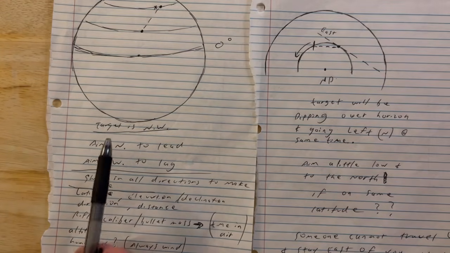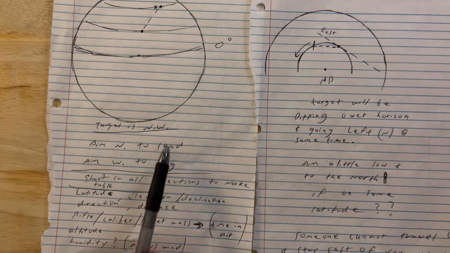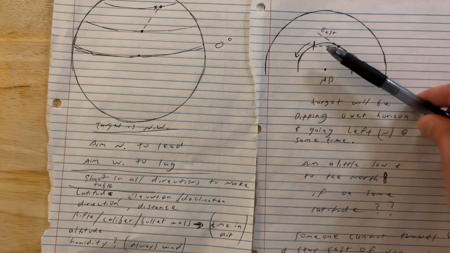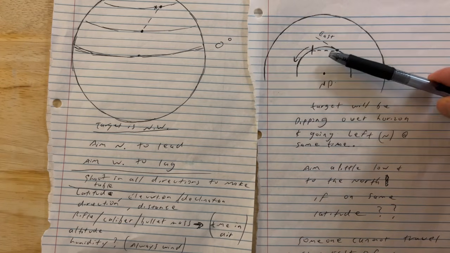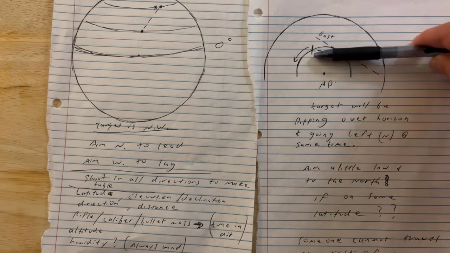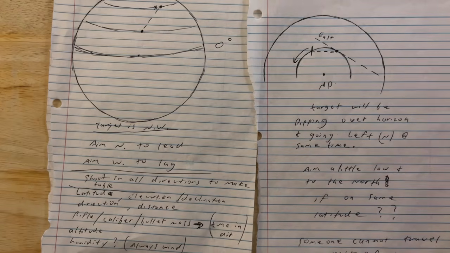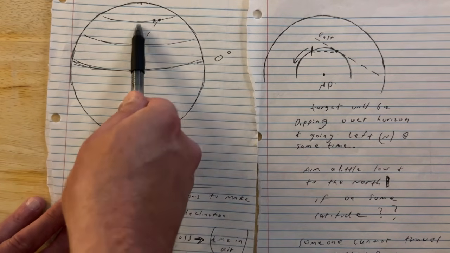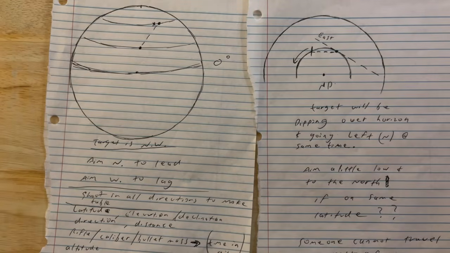And I said right here, if the target is northwest, then that means you need to aim to the north to lead the target. If you look at this picture right here, here's the person, here's the target. The target is spinning around to the north, so we need to aim to the north to lead the target. But then we also need to aim west to lag the target. And that is because this disk right here is spinning faster than the smaller disk that is farther north.